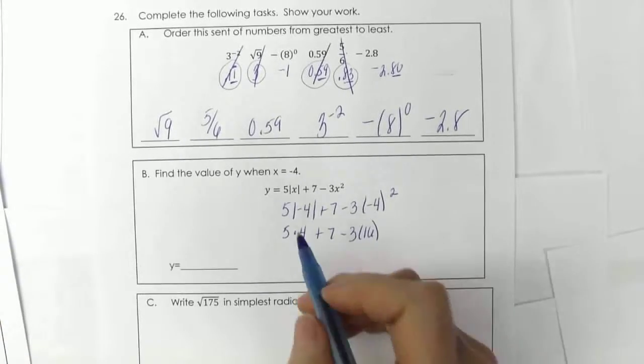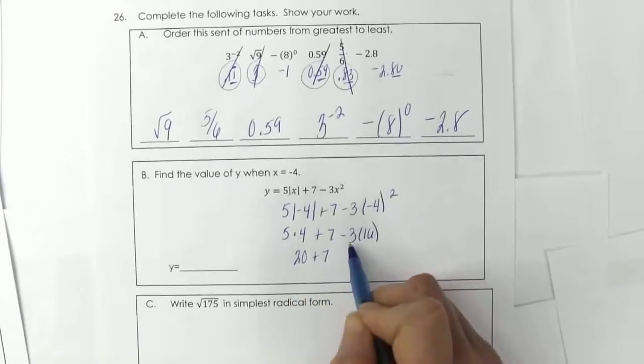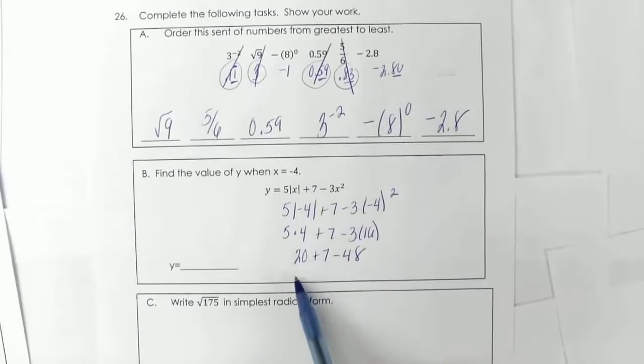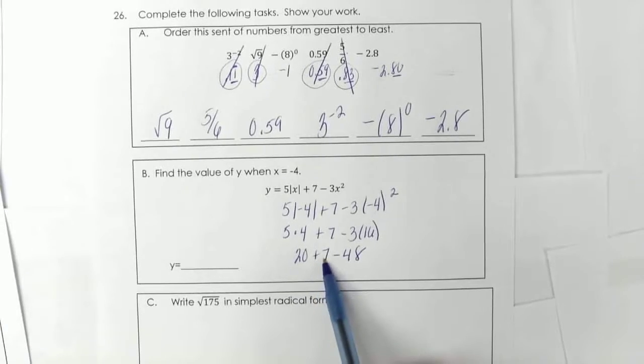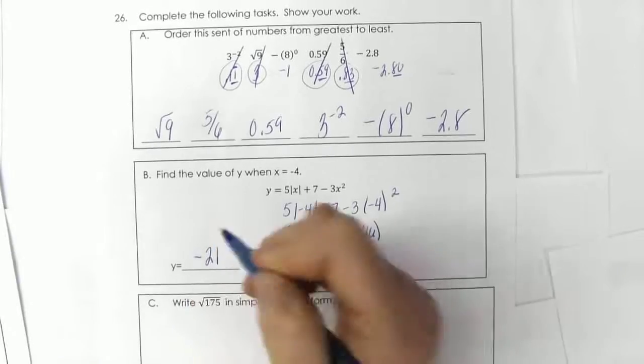Now I'm going to do my multiplication. 5 times 4 is 20. Negative 3 times 16 is negative 48. Then I'm going to go left to right, adding and subtracting. 20 plus 7 is 27. 27 minus 48 is negative 21.